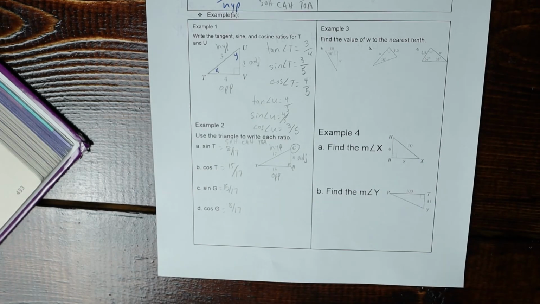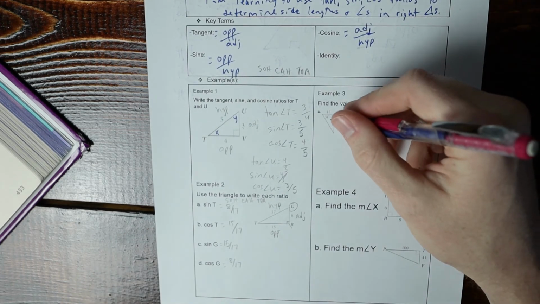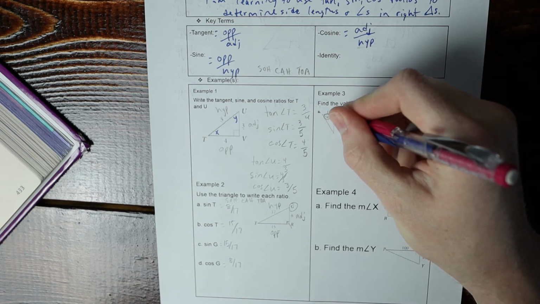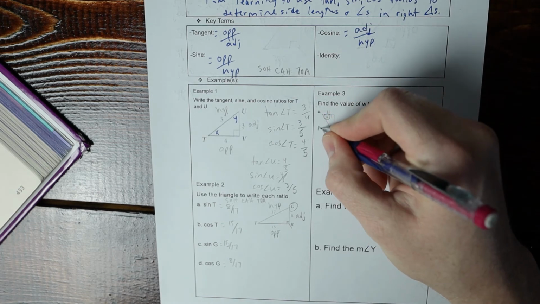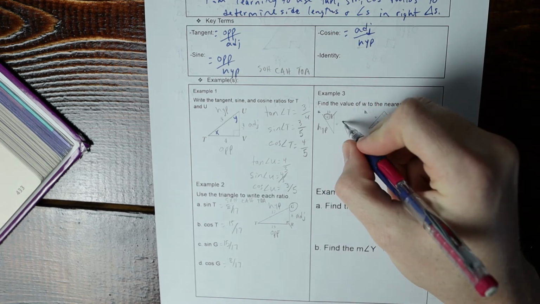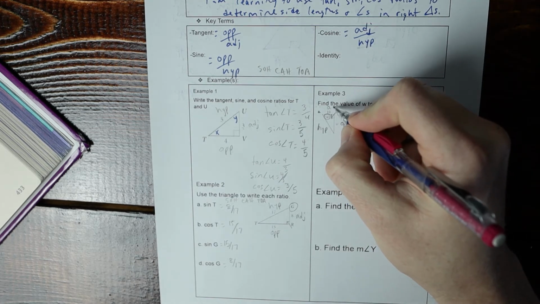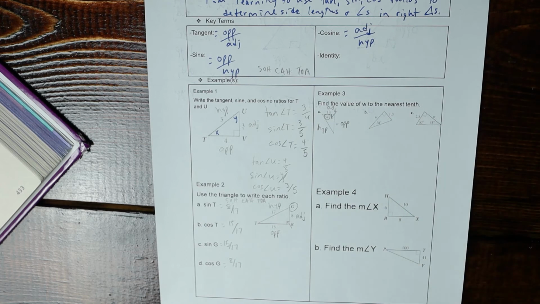You're like, well, why is this important? Well, the thing that you can do with it is now solve for a side that you don't know, which is what we're going to do in example 3. And then example 4, we're going to solve for a missing angle that we don't know. So for example 3, we got our reference angle is 54 degrees. Remember, we're not going to use the right angle, which means my hypotenuse is going to be this longest side. The side opposite to 54 is going to be W, the missing side, and then the side next to 54 is going to be 10.